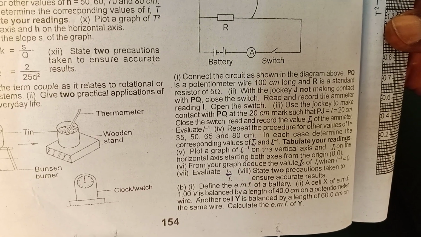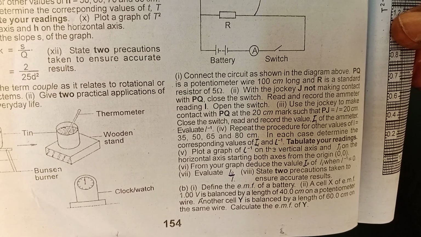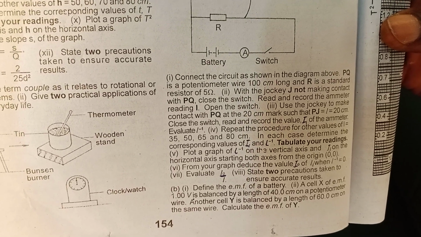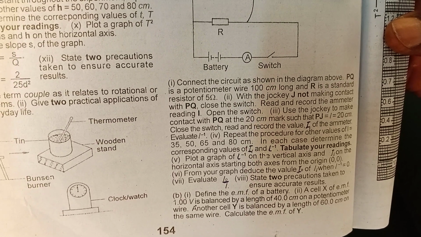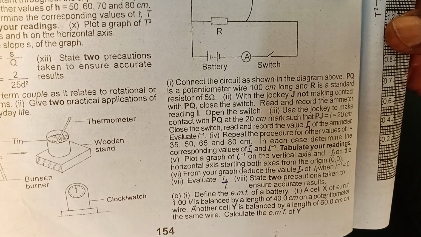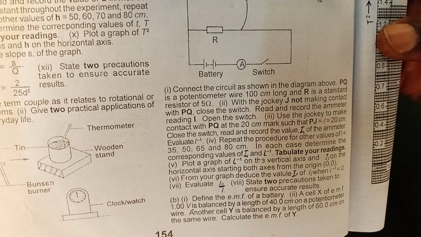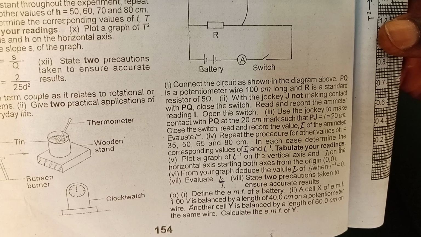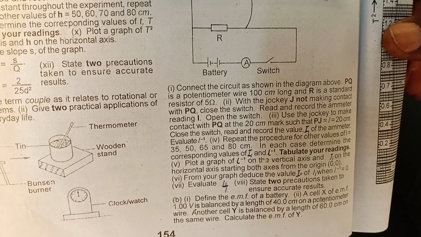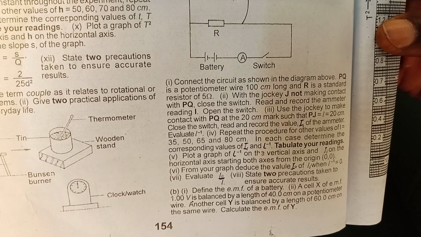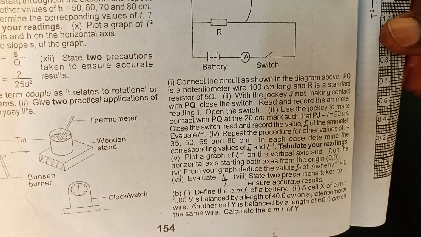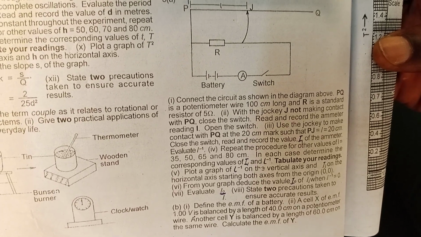Define the EMF of a battery. A cell X of EMF 1.00 volts is balanced by a length of 40.0 cm on a potentiometer wire. Another cell Y is balanced by a length of 60.0 cm on the same wire. Calculate the EMF of Y.